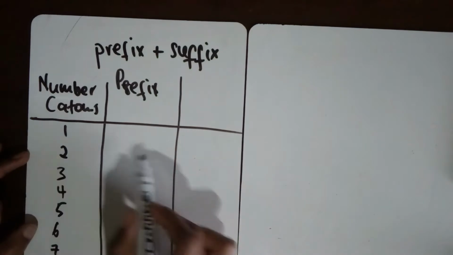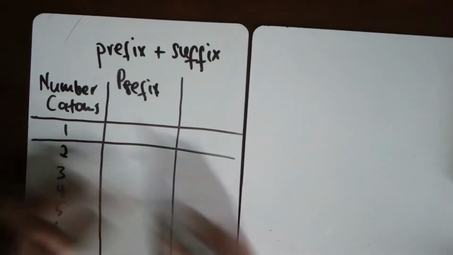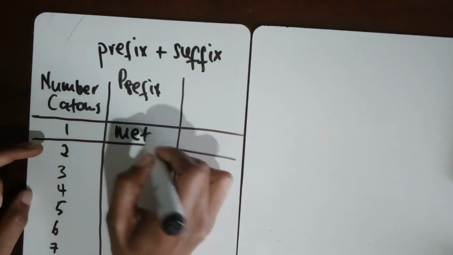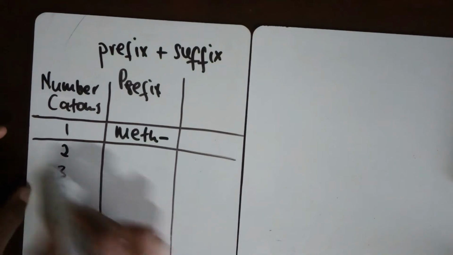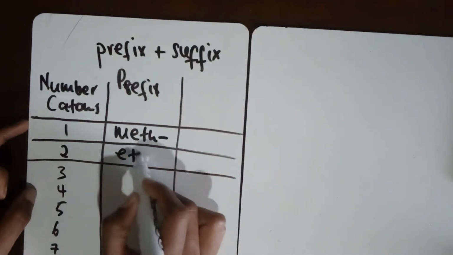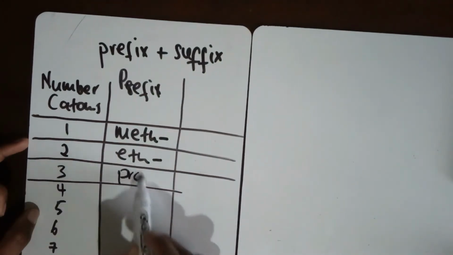The prefix for one carbon is going to be meth. If there are 2 carbons, it's going to be eth. If there are 3, it's going to be prop.